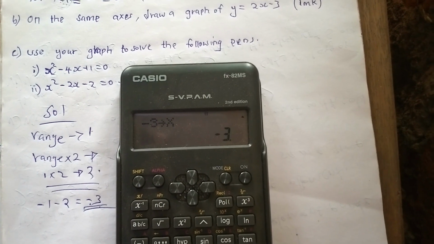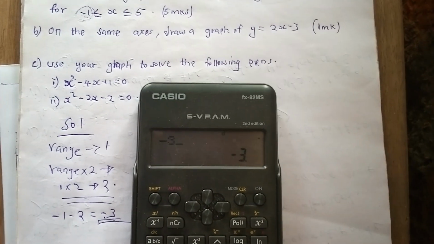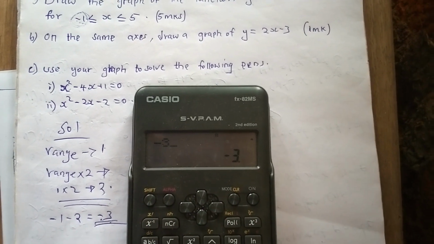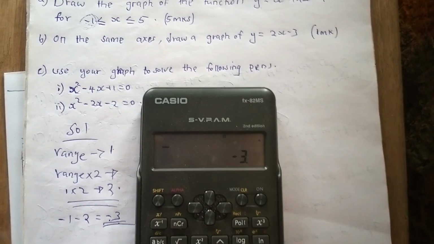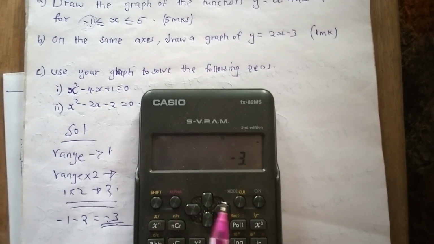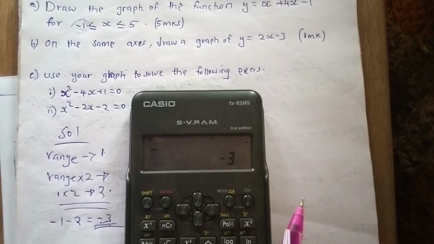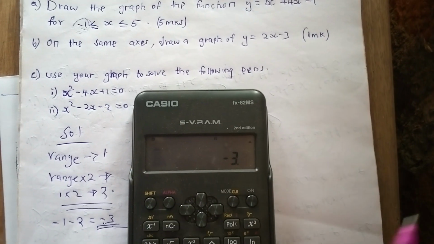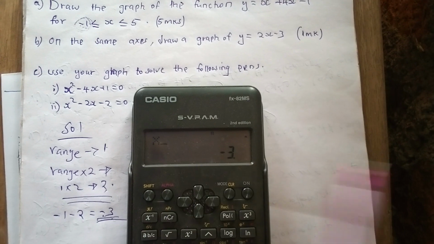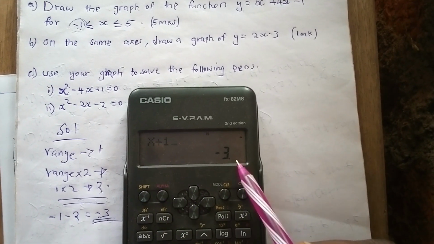We start with the -3, then backspace. Remember the value of x now is -3. How do you write x using your calculator? It is alpha, then x. So x plus 1. But remember, the first value of x is -3.